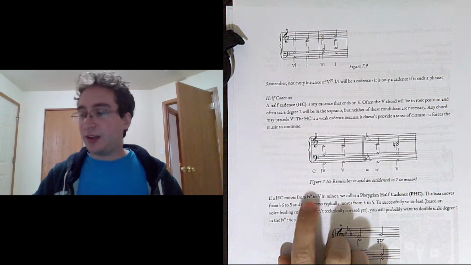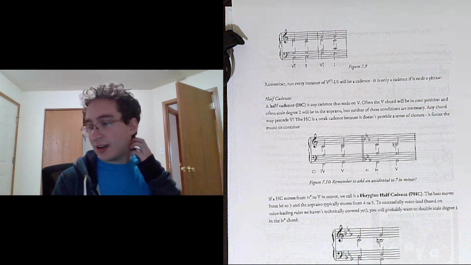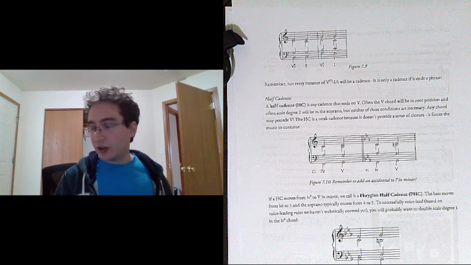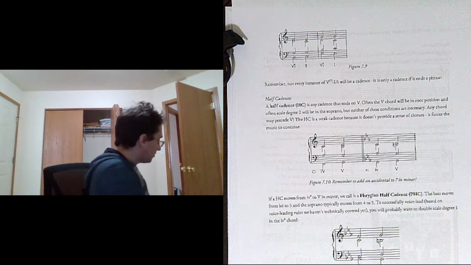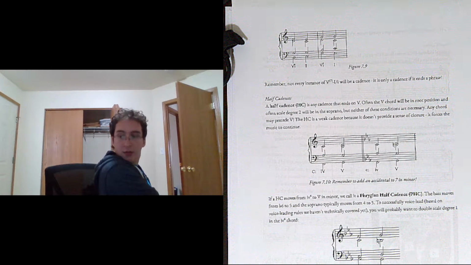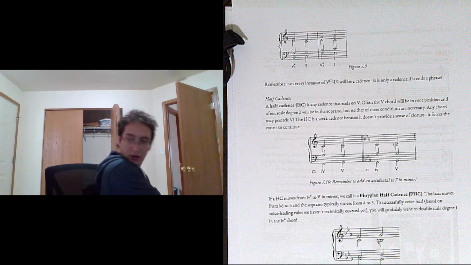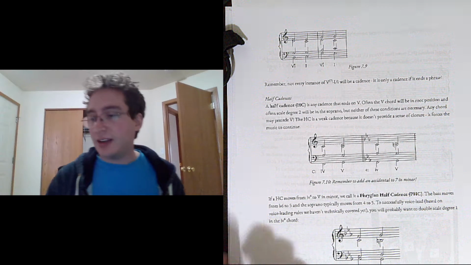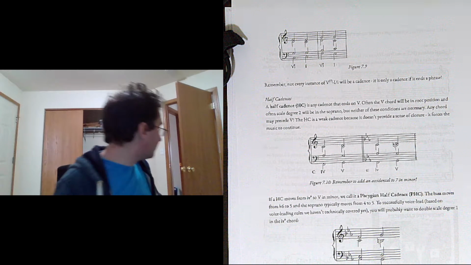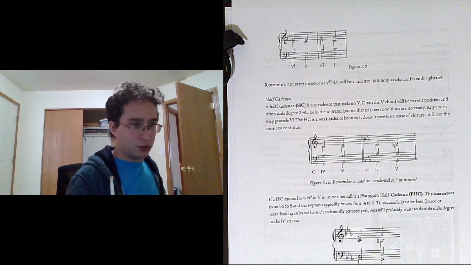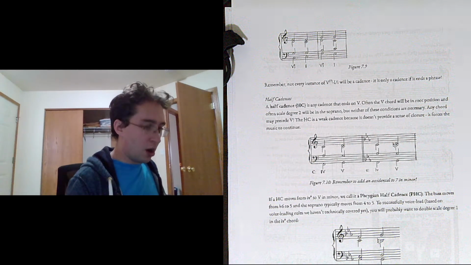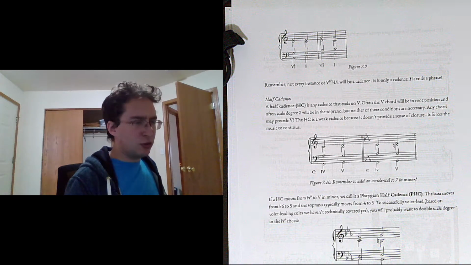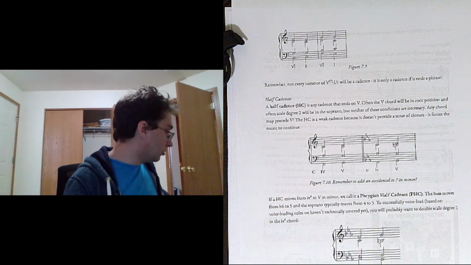And it is specifically 4/6-5 in minor, where you have a first inversion 4 chord, moving to 5. And the reason it's called a Phrygian half cadence is because the Phrygian mode is characterized by flat 2 going to 1.